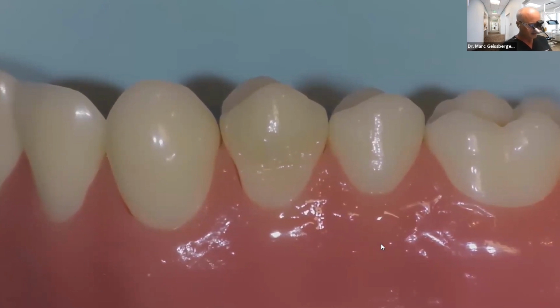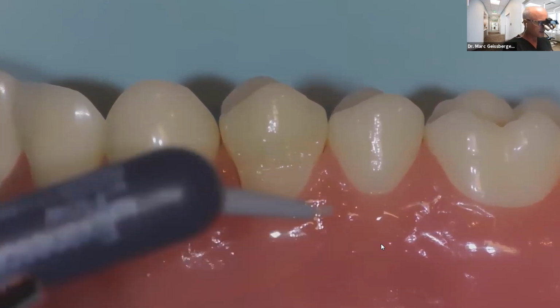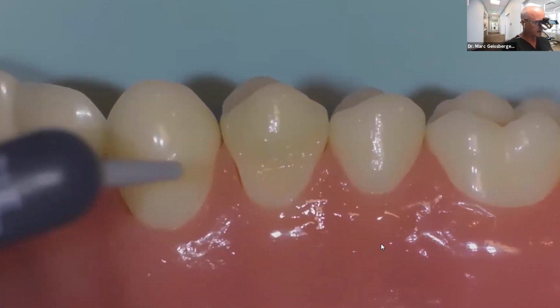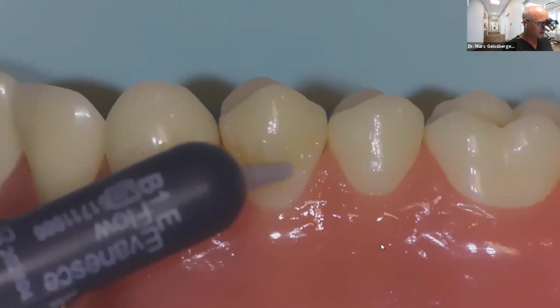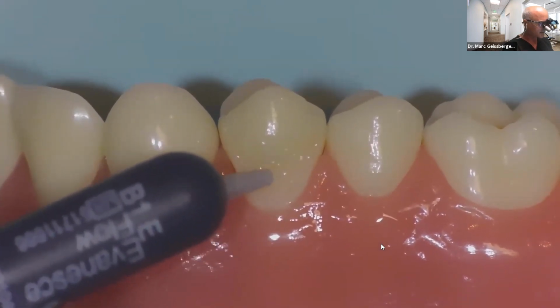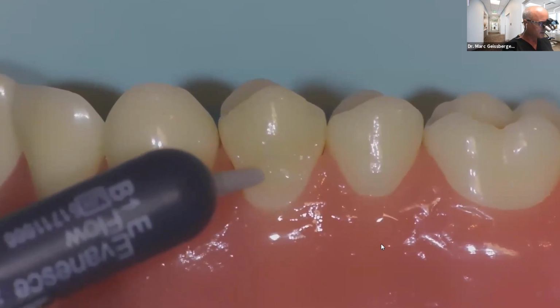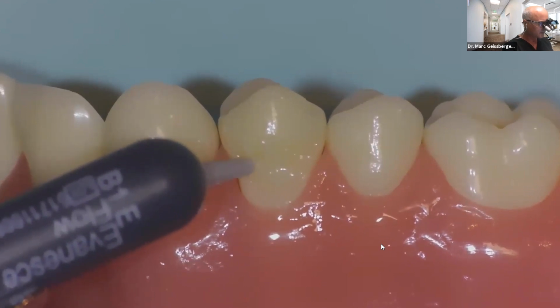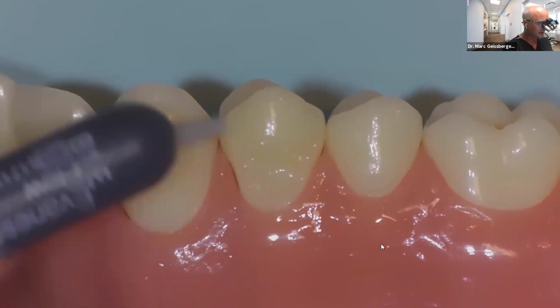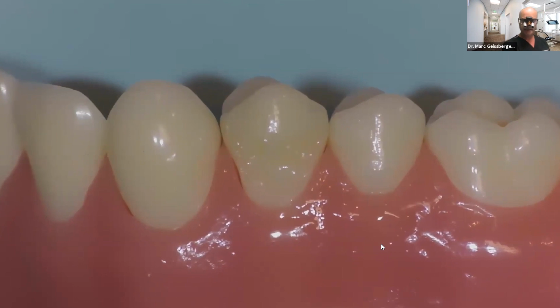Now, the nice thing about this Evanesce flow is it comes in ready to go format. So I can get this right in here, and I'm going to place this into my restoration and allow that to express out. Now, remember, before we lose all our heat, we have about 2 minutes to get this in place. Now, I've placed my first layer of flowable. I put my gun back into our heating element.